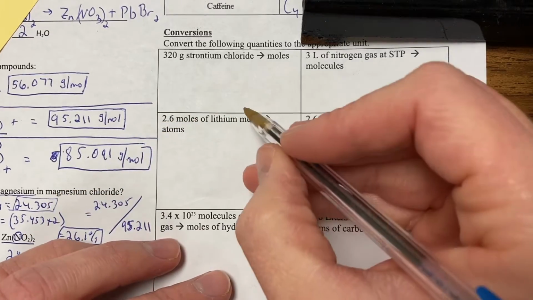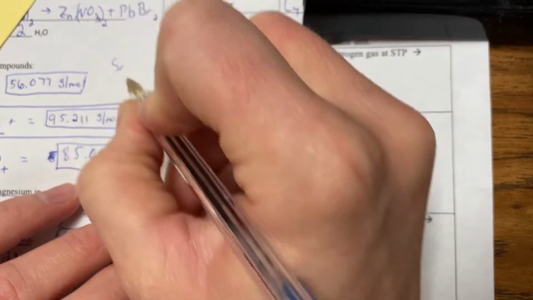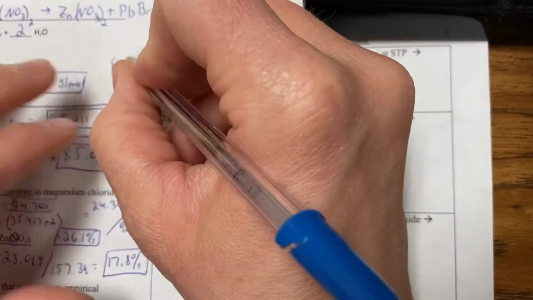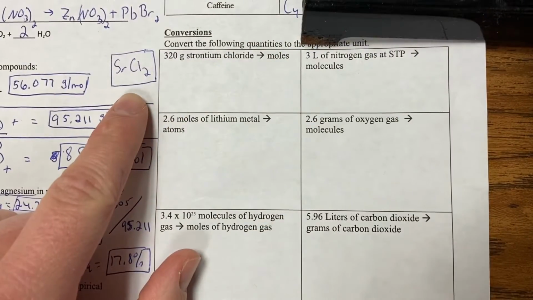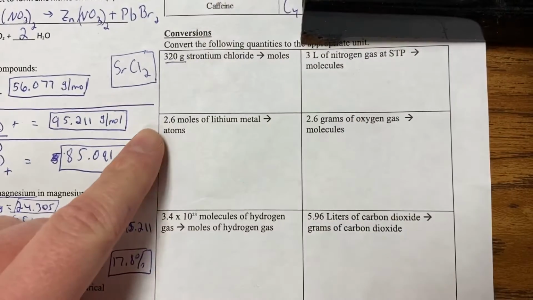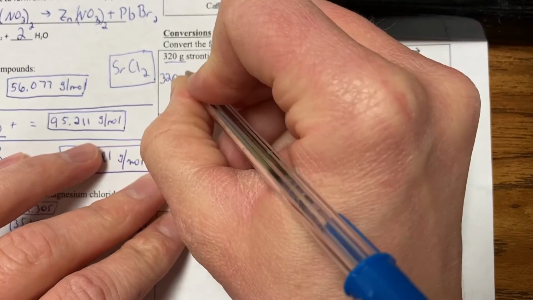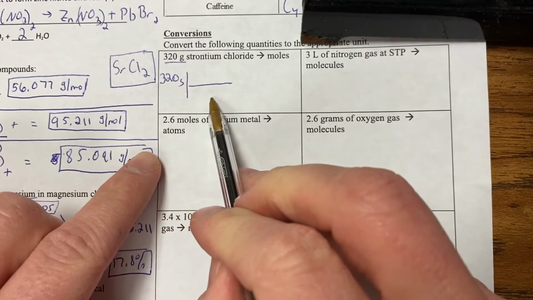Strontium chloride, we'll write off to the side here: strontium is Sr, and strontium is 2+. So that's the formula we're looking at right there. The first thing you always do is start with the number that they give you, 320 grams. Remember, whatever unit you write here is going to be the unit that you write at the bottom.